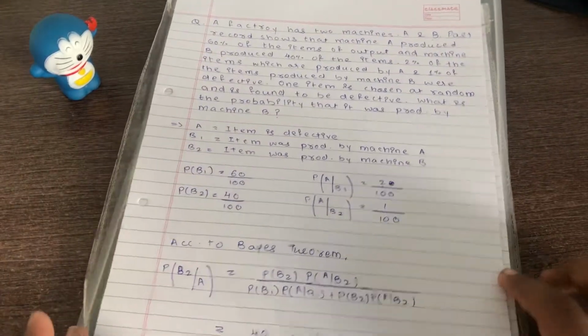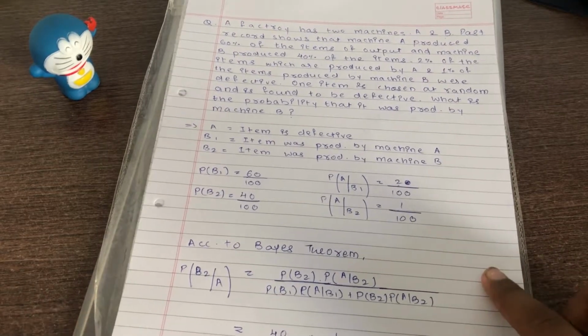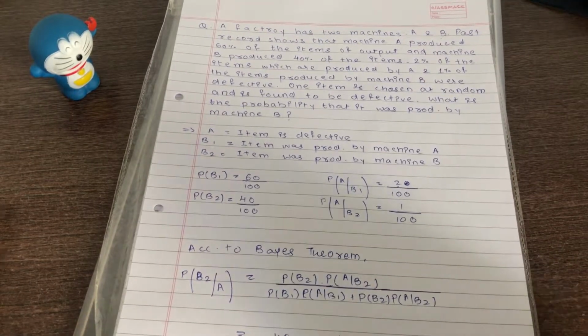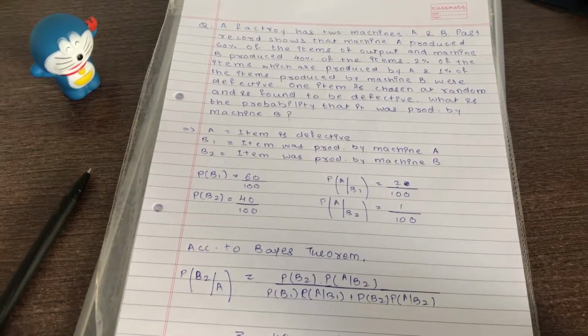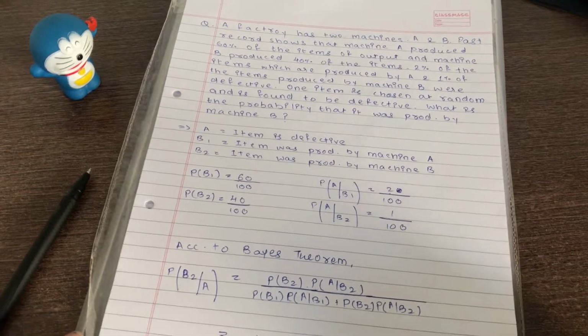So this was a rather easy example. I hope you all understood these both examples. If you did not understand any single one of these examples, please rewind the video and see them again so you can have a more clear idea about how these examples are solved.